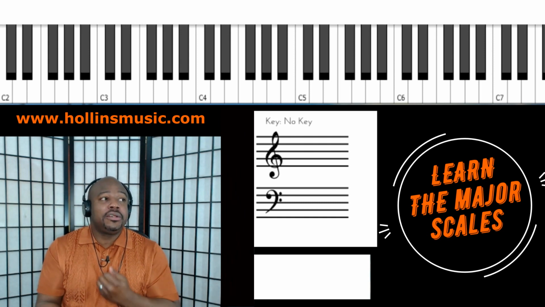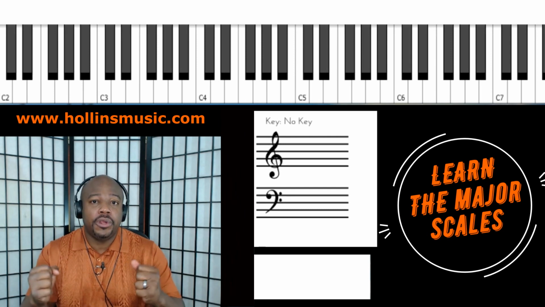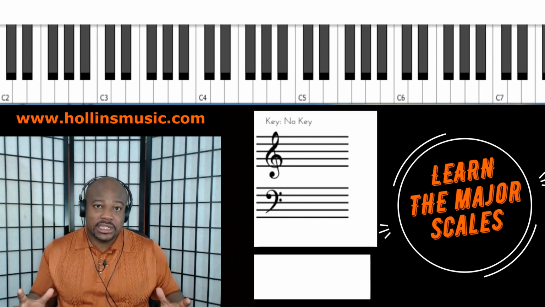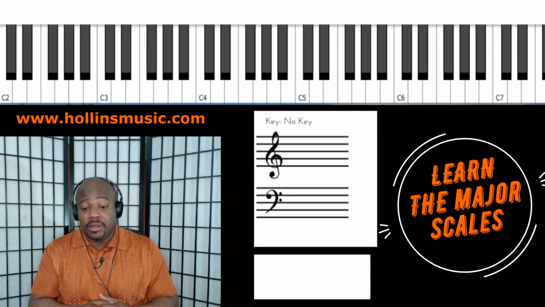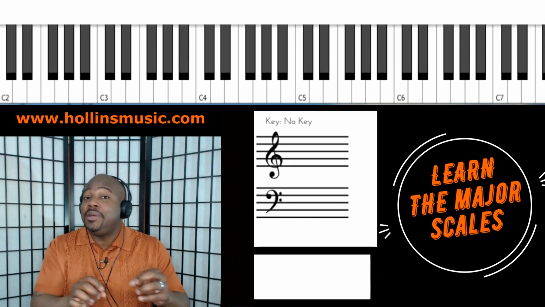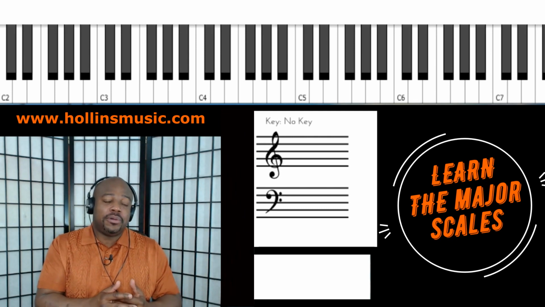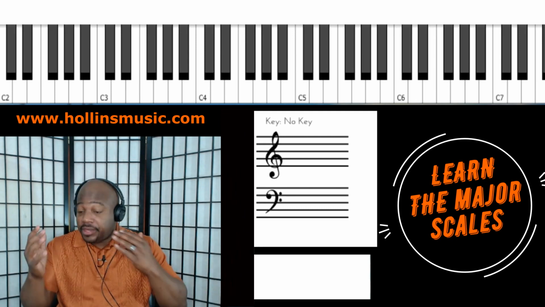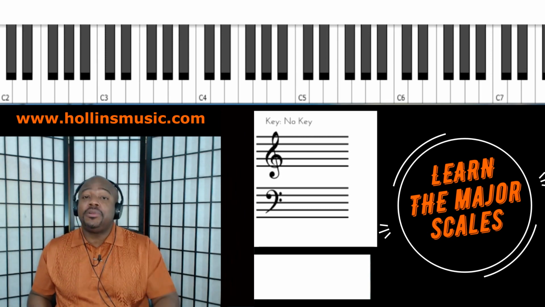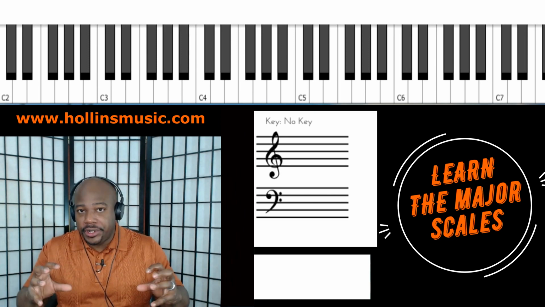Learning your scales is not a waste of time. It is something that will literally empower you to where playing in every key will not be a challenge. You can comfortably do it. Depending on positioning and things like that, certain keys may be a little bit more comfortable, but it won't be hard to play. You'll be able to do whatever you need to do if you think this way. So learn your major scales. That's step number 2. Step number 3, learn your basic chords.